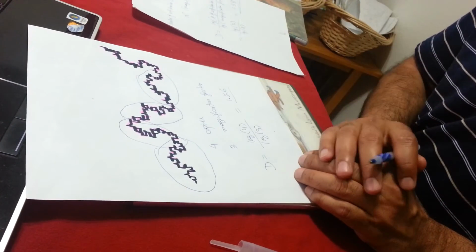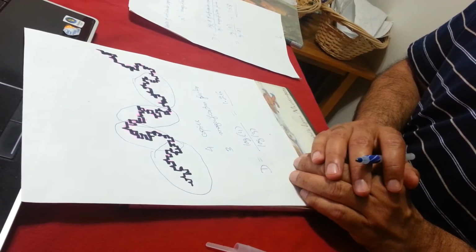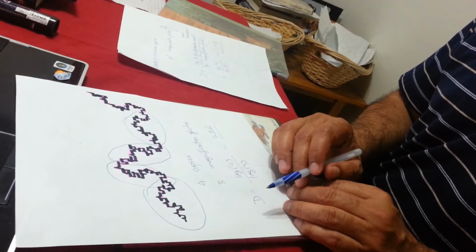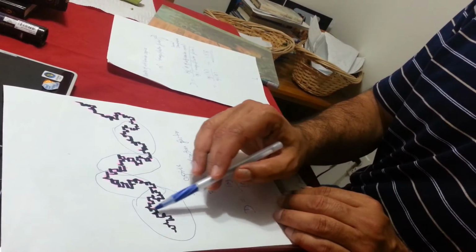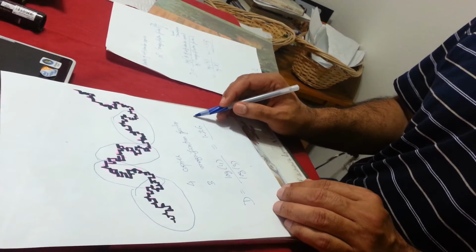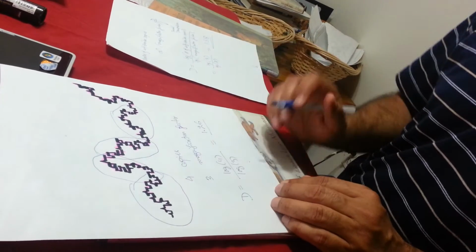So in general, fractal objects will have a fractal or fractional dimension. If this becomes almost like a space filling, then it will approach dimension 2, which will be the topological dimension.